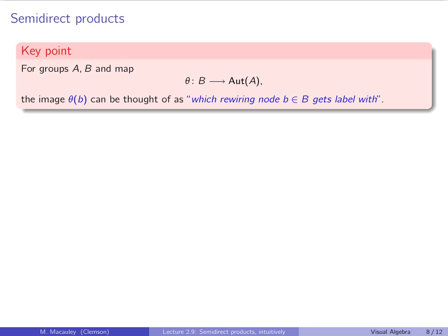I think the trickiest part of this definition is this labeling map. So let me emphasize this. For groups A and B, this map theta goes from B to the rewirings of A, and it literally tells us which rewiring of A does node B get labeled with.